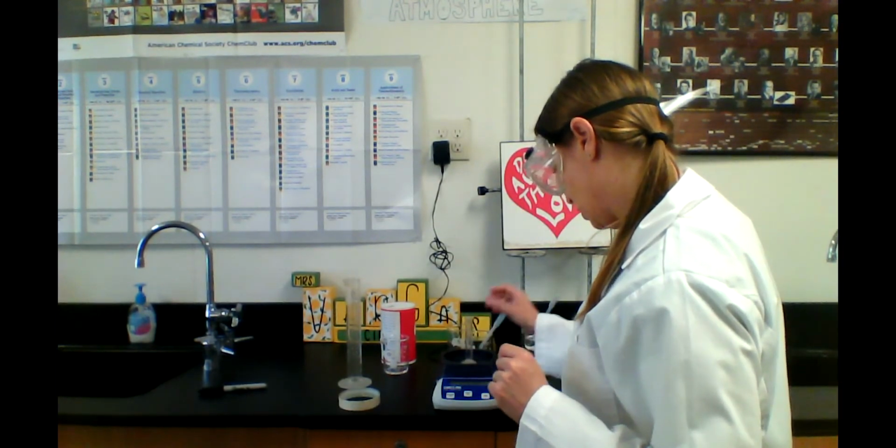Okay, last but not least, check this out. And the highest concentration should have the highest density, right? That's zero. Rinse this out.